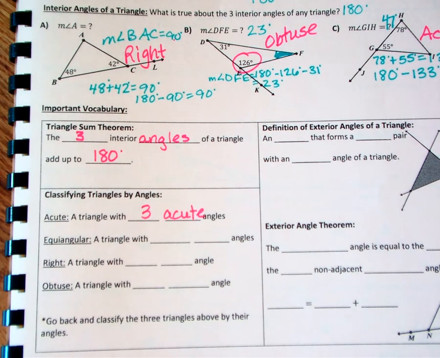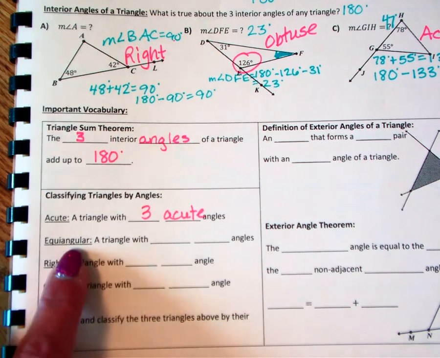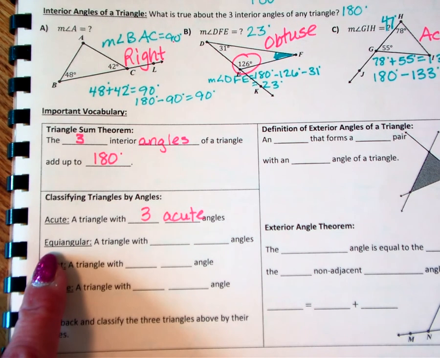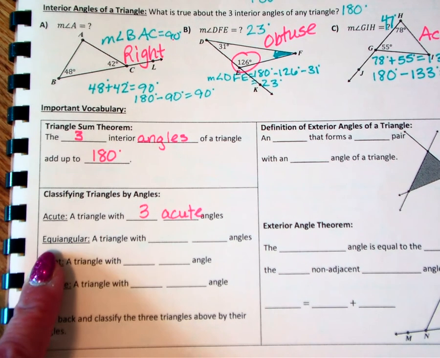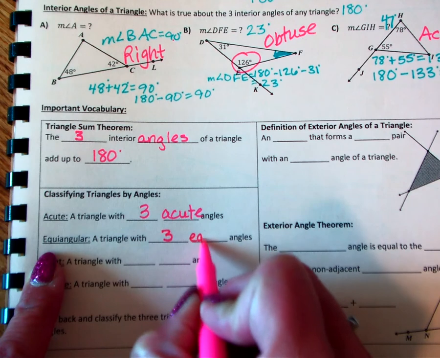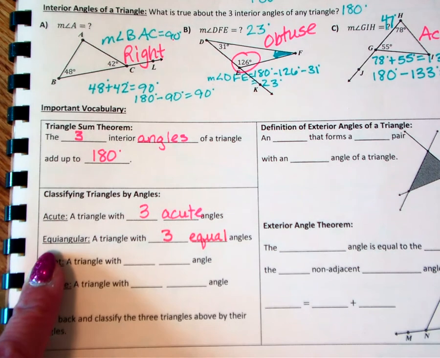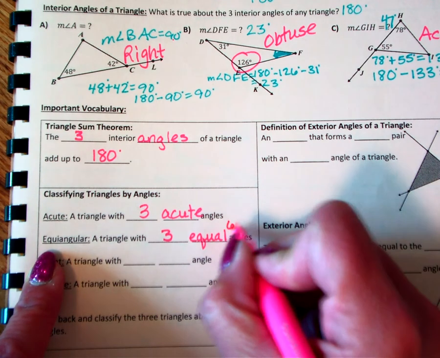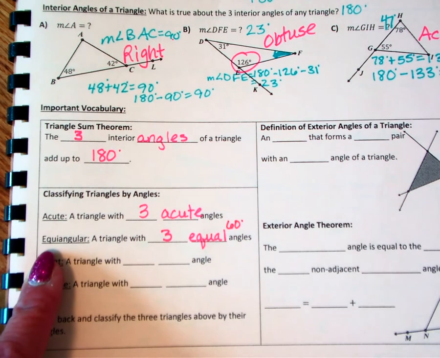Equiangular is one we haven't talked about yet. And it is a triangle. Equa is almost saying equal. Okay, so it is a triangle with 3 equal angles. And if they have to be 3 equal angles, how many degrees would that be? If the total still has to be 180 degrees, and all 3 have to be equal, that puts us at 60 degrees, right?